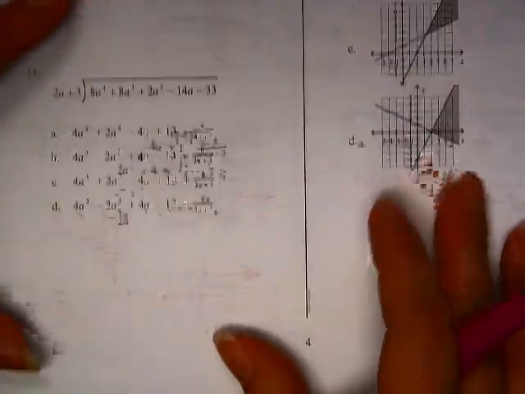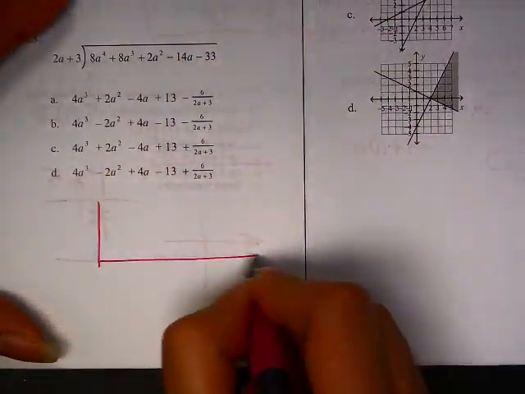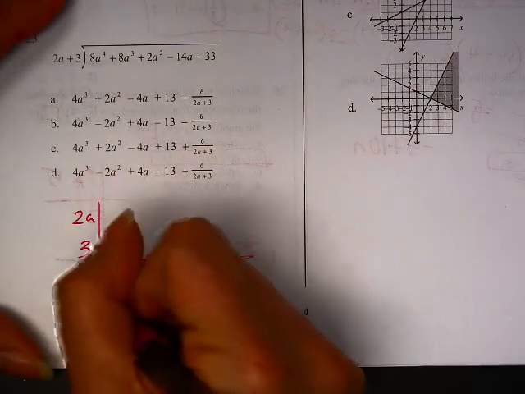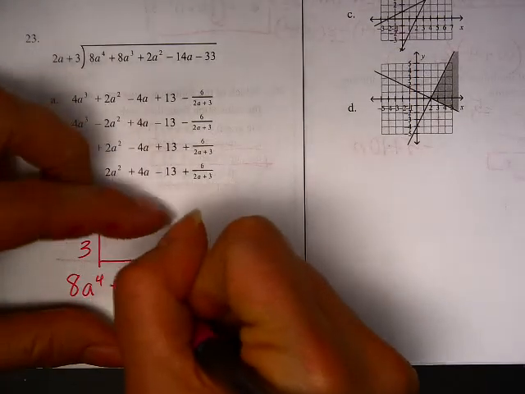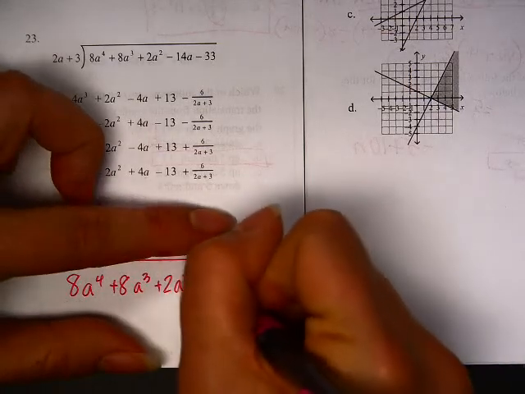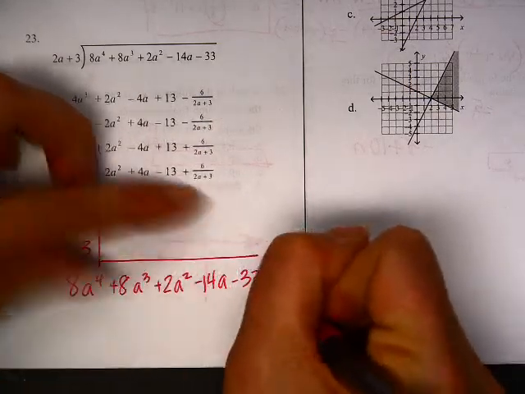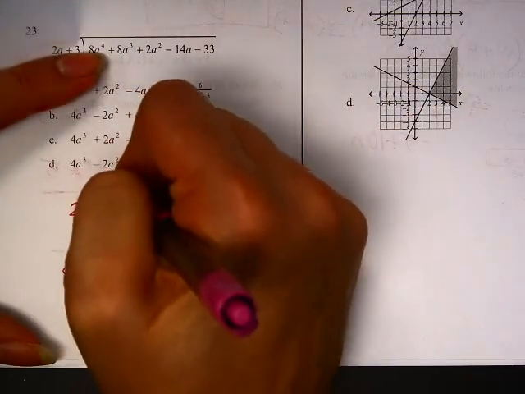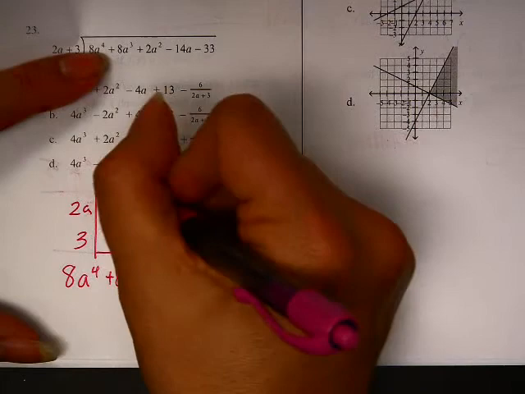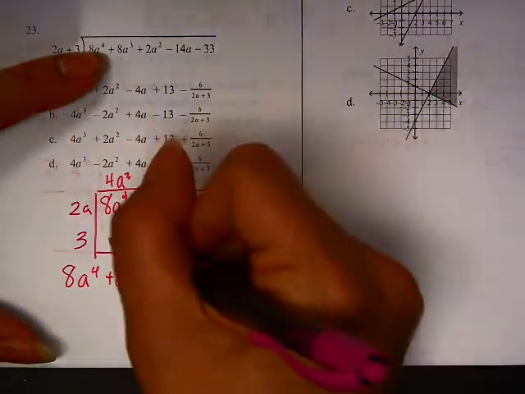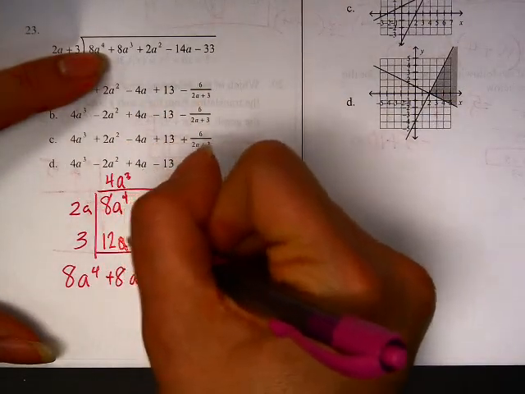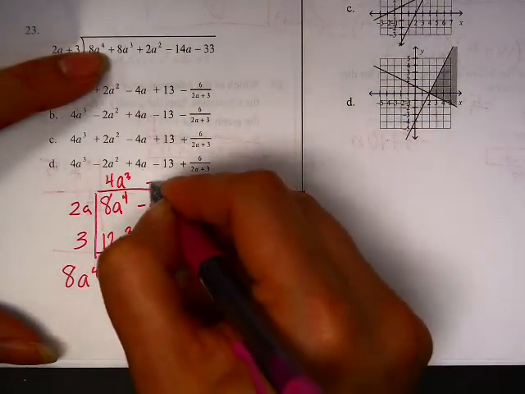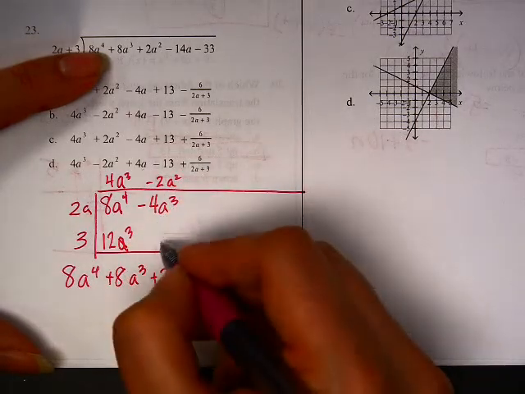Ooh, division. I like division. Let's do a little box. Me and the box are friends. So we'll go ahead and put all this bad stuff in here. All right, I'm all ready to go. First step, always put this little guy right here. And then start working. So we have 4a cubed will make that happen. And that's what, 12a cubed. I only want 8 of them, so I need to get rid of 4 of them. And -2a squared will make that happen.